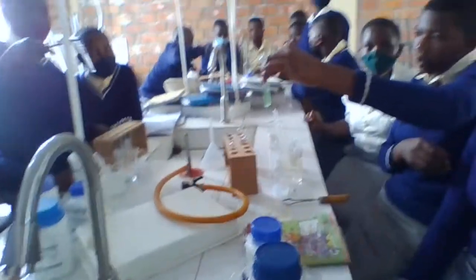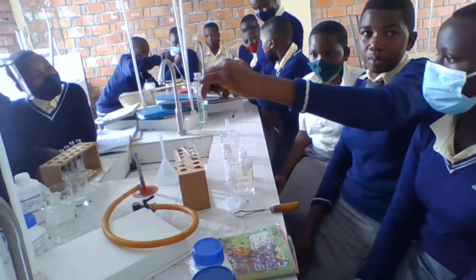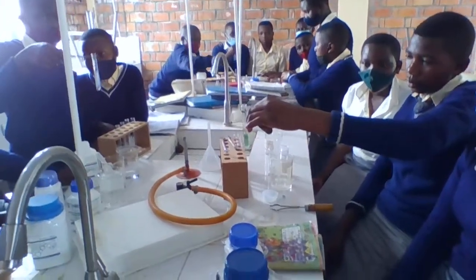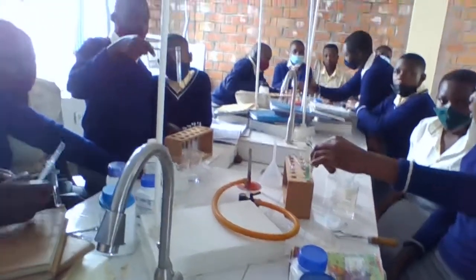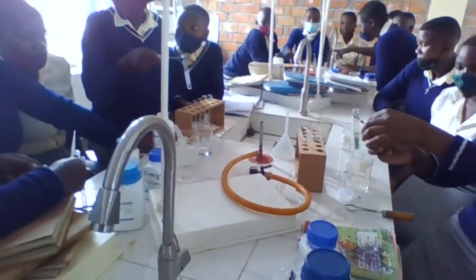Is it white? It is a green precipitate. Is it white? You don't know how to differentiate white color from green.